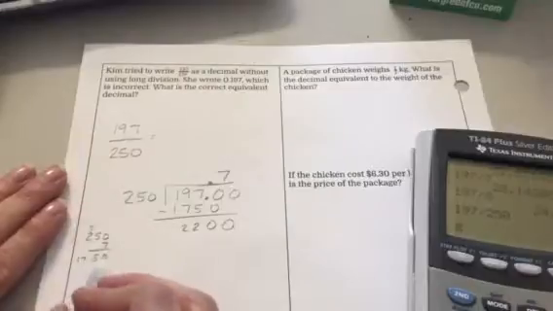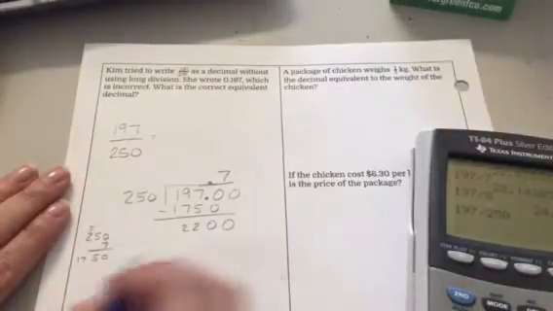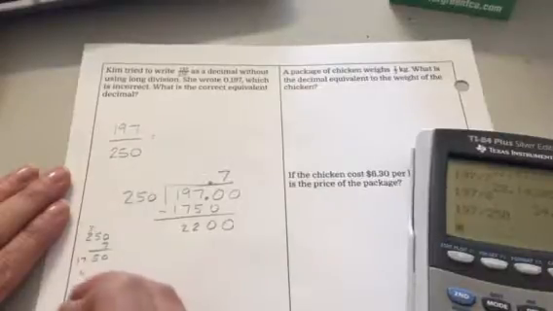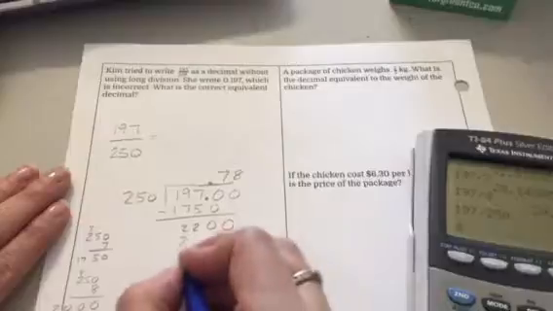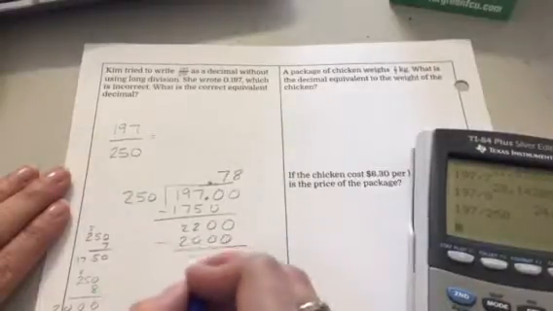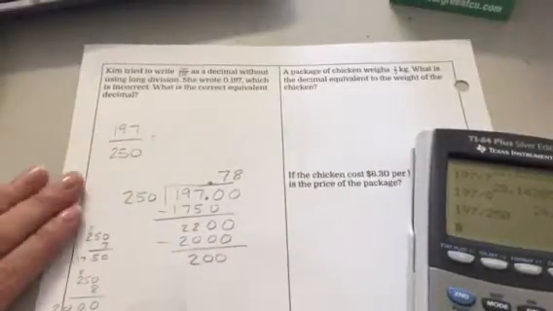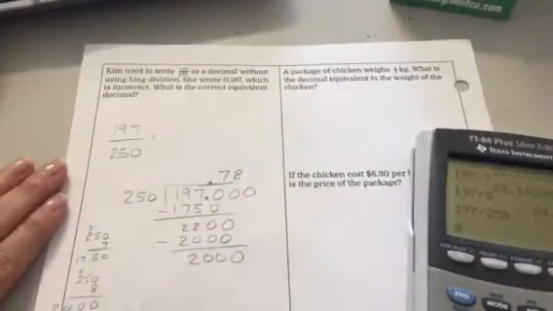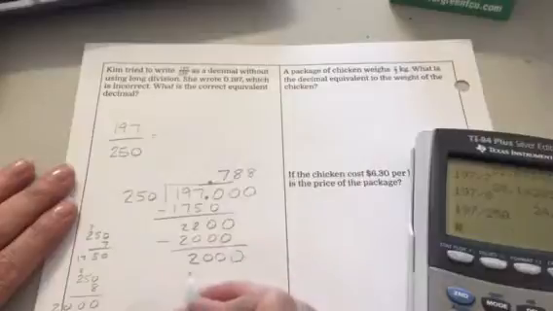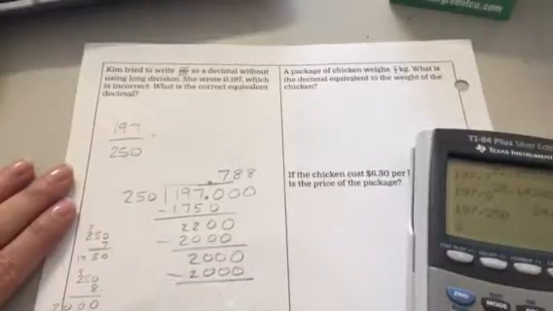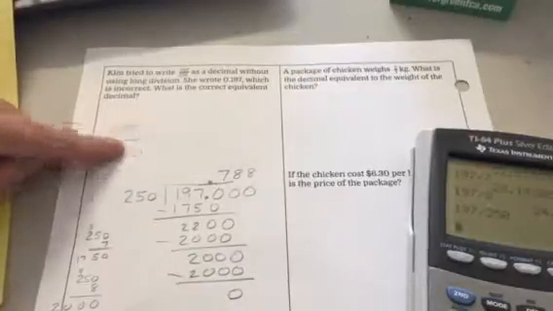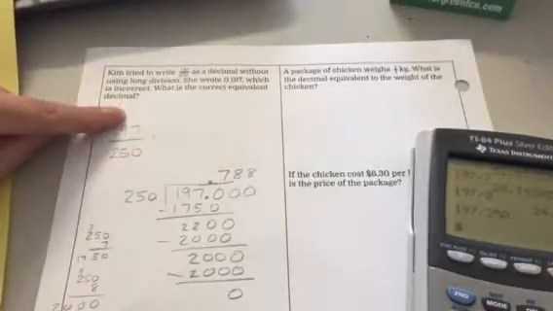I know that 7 would be kind of too low to use. So now I'm going to try 250 times 8. And I'm going to get 2,000. So I'm going to say 2,000. And when I subtract, I get 200. I'm going to bring my 0 down again. 250 times 8 is 2,000. So when in doubt, you can subtract it out. This one's kind of hard to use some of those other methods.